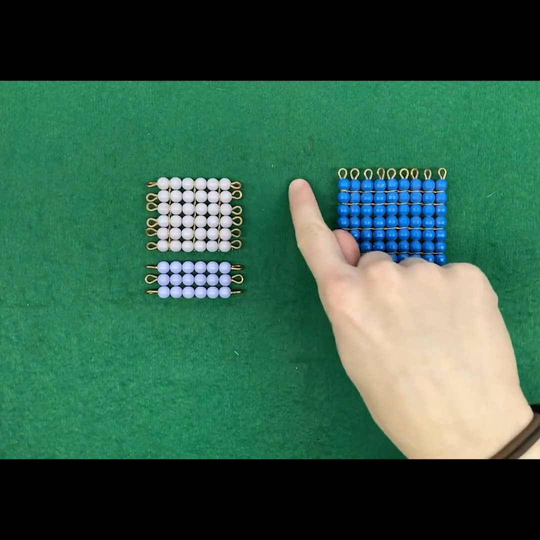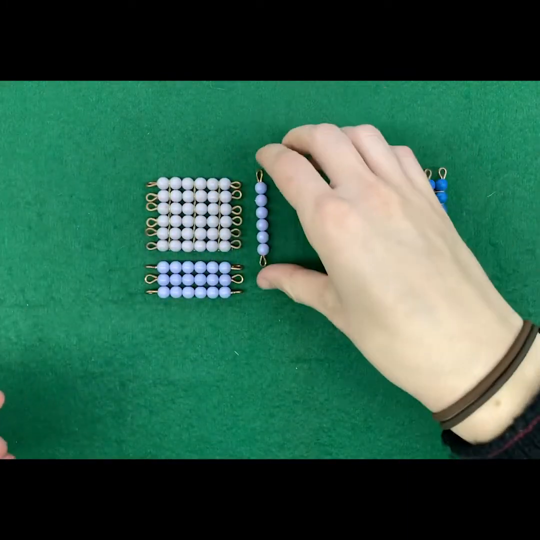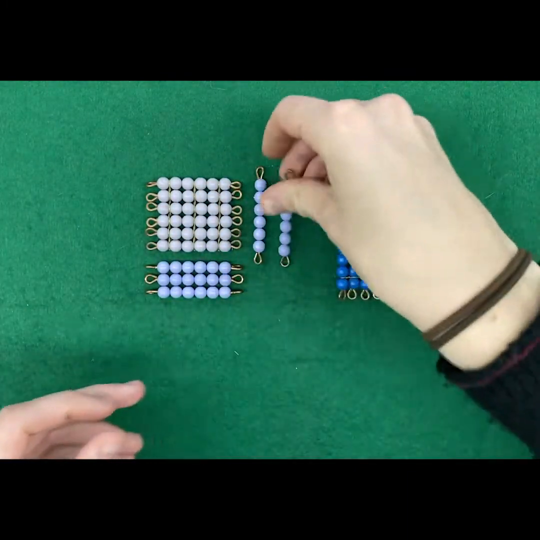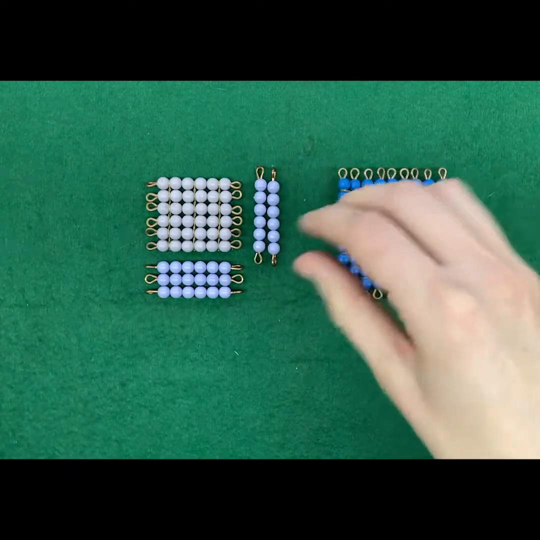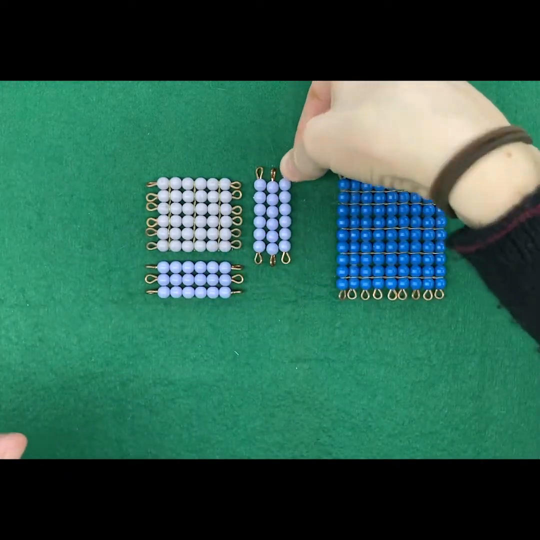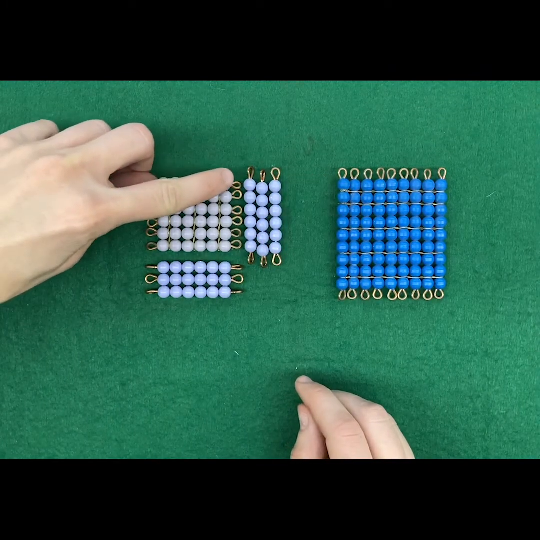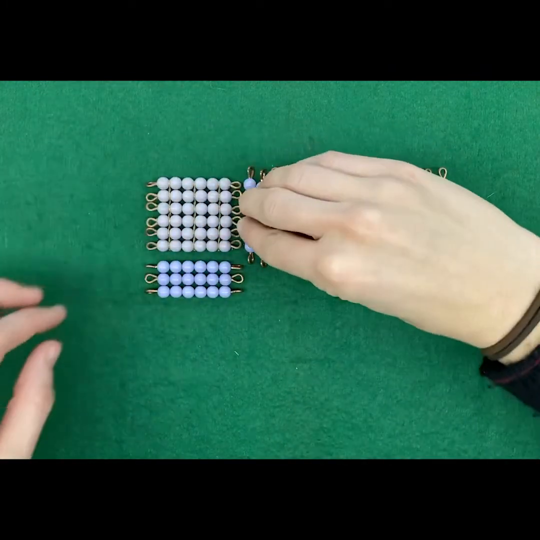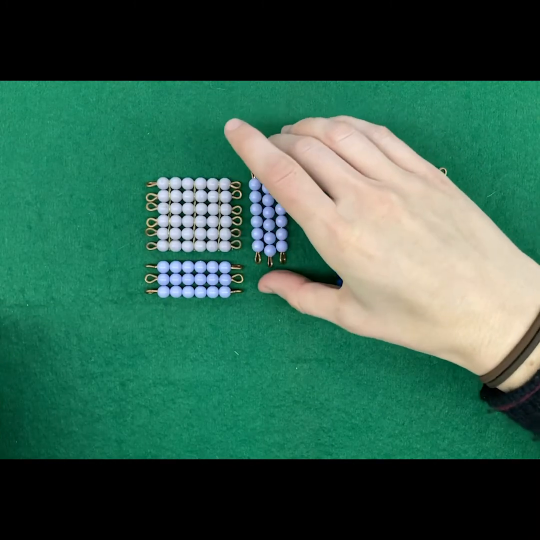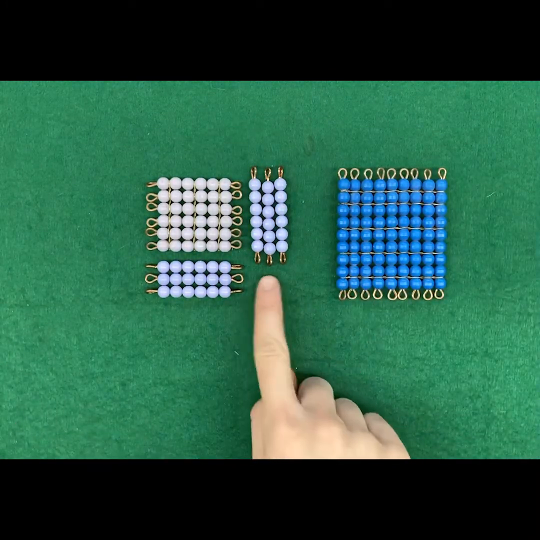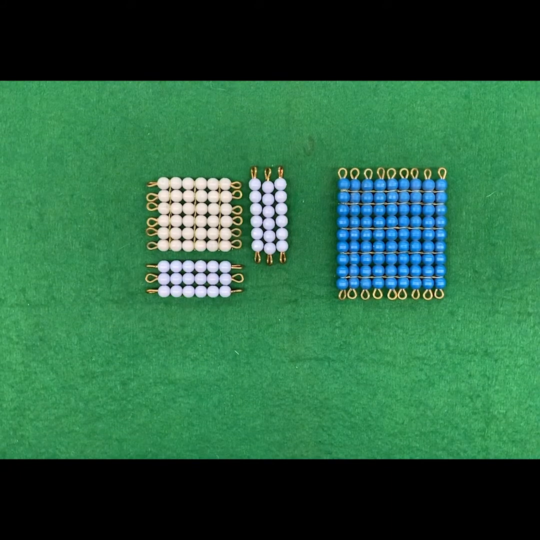And now I need 9 this way, so I'm going to use my 6s. 1, 2, 3. If I squish them over, 1, 2, 3, 4, 5, 6, 7, 8, 9. Yep, that worked. Okay, now we have some missing down here.